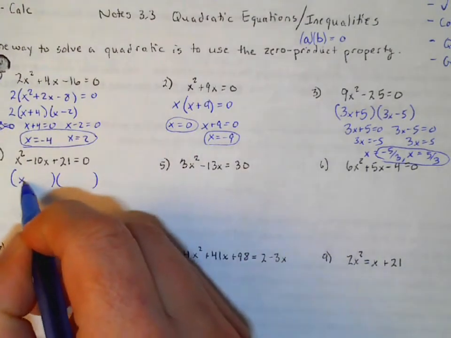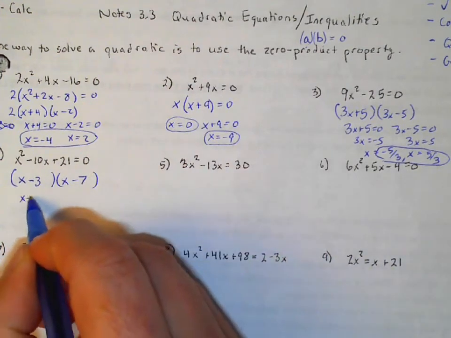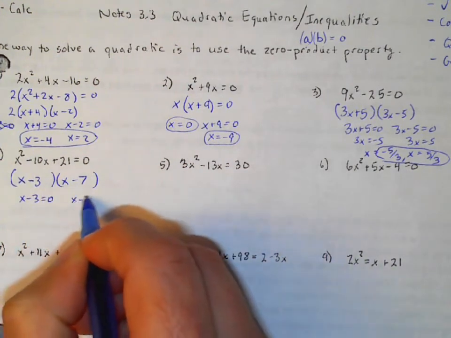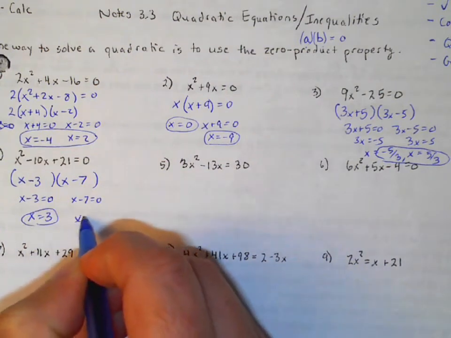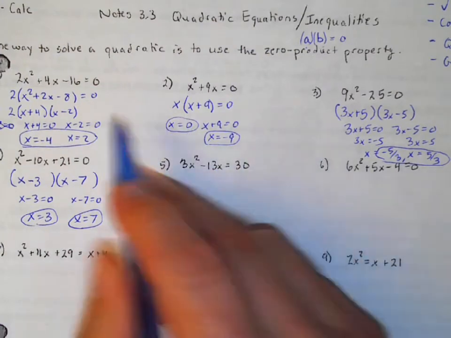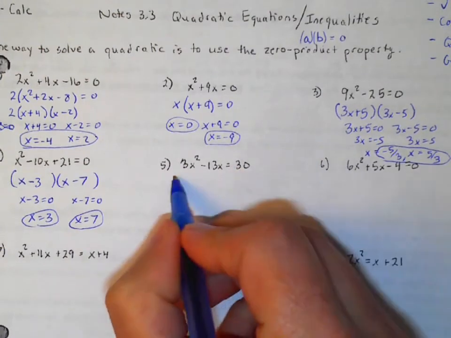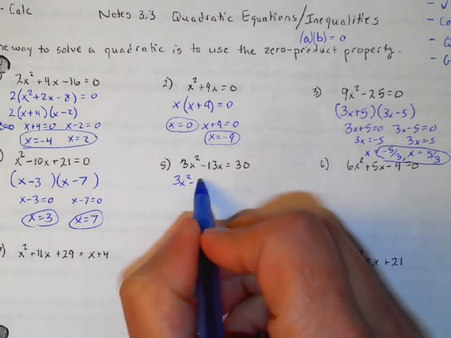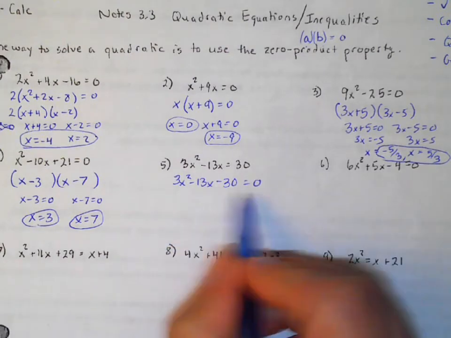Okay, but once again we factor x minus 3 and x minus 7. Set those factors equal to 0. So you get x equals 3 and x equals 7. Okay, I don't know if I mentioned this because these are already like that, we first want to get them equal to 0 before we start factoring. So we're going to subtract the 30 over and get it equal to 0 first. Now we're ready to factor.